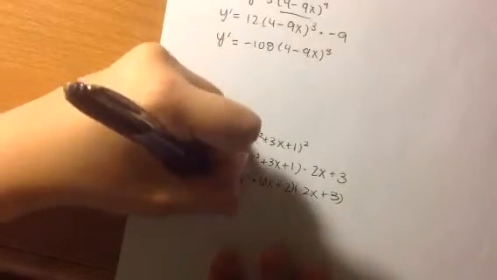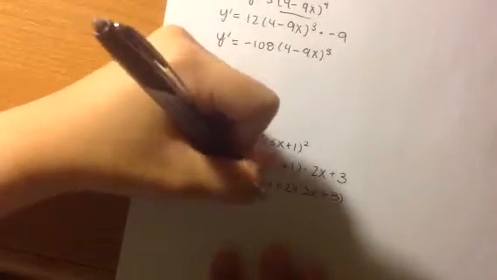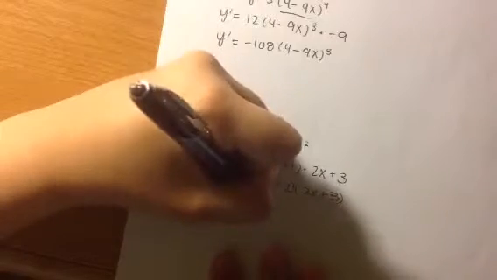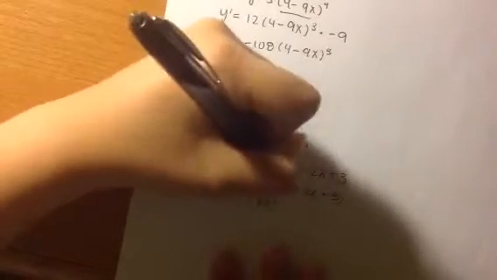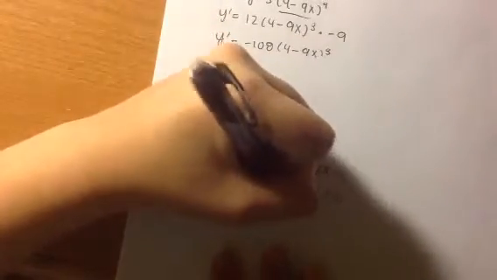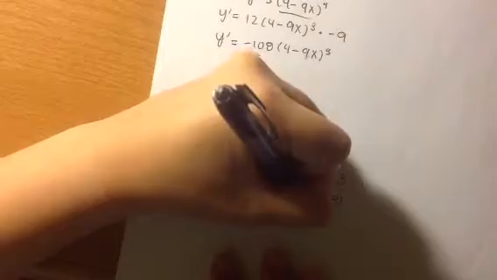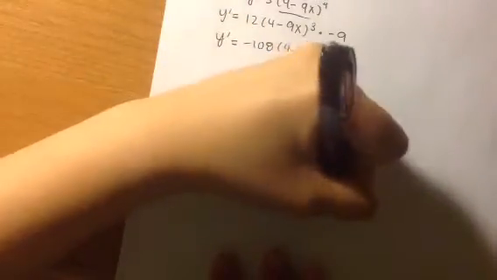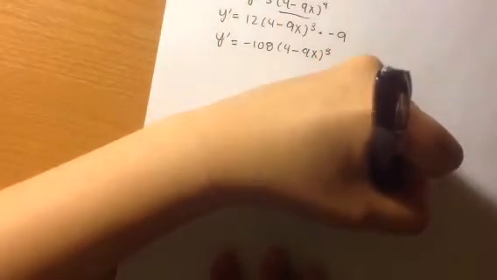So the answer would be 4x cubed plus 6x squared, so we FOILed, and then plus 12x squared plus 18x plus 4x plus 6.